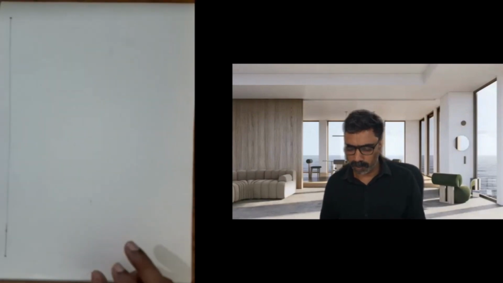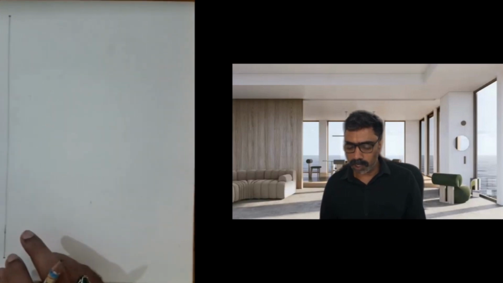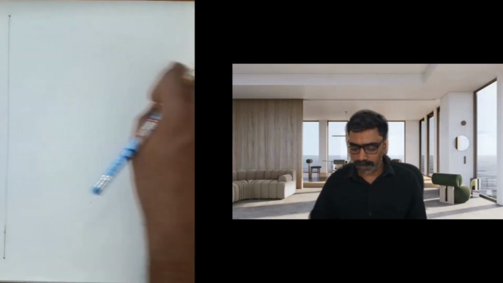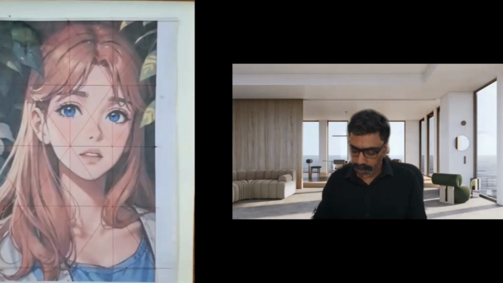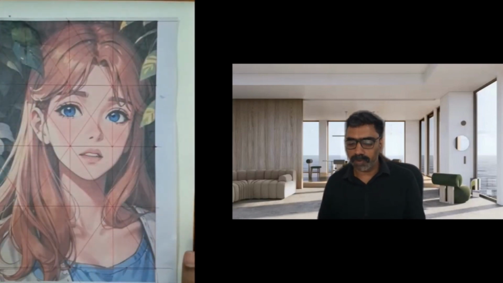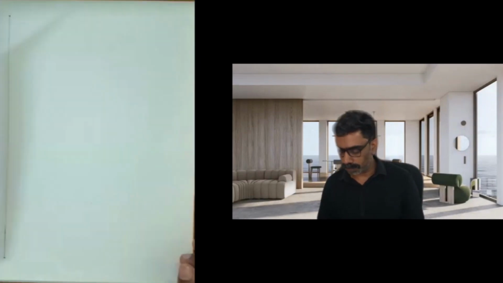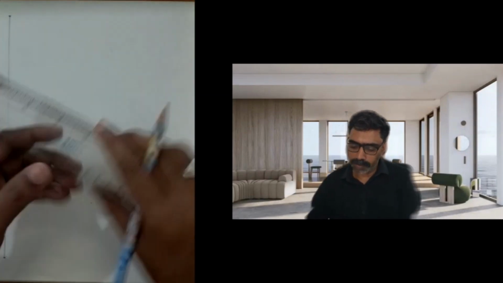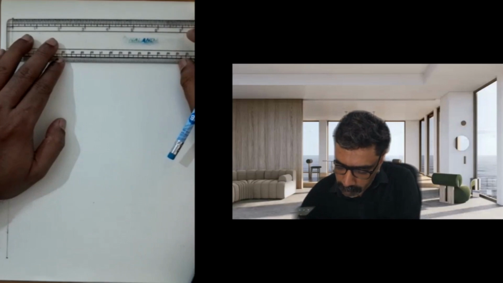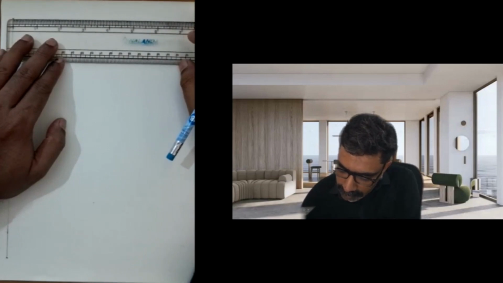There are many types of grids. Mostly they will be using the box type and this cross type. In this cross type, mostly everything will be perfectly aligned. Okay. So we are using this cross type. And from here, we are going to put 7 inches.